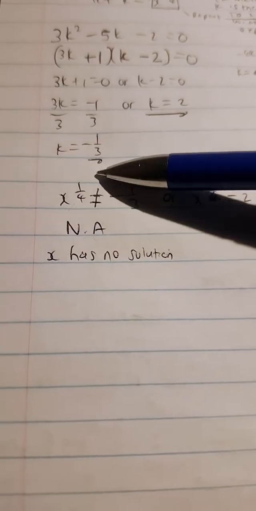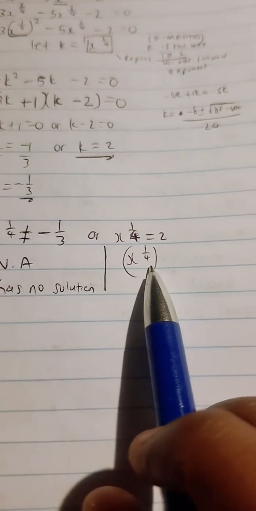Let's just recap on the condition. If your variable has a rational exponent where the number in the numerator is odd, the denominator is even, and then on the other side there's a negative number, that simply means x has no solution. But let's go over this side. X to the power a quarter is equal to 2. Here, we can definitely solve for the equation.